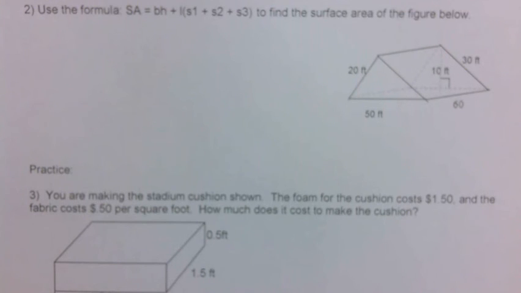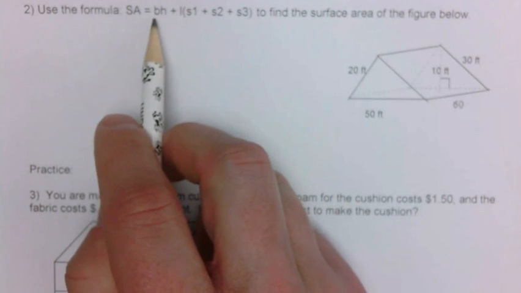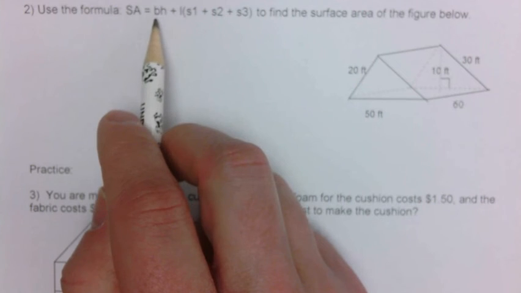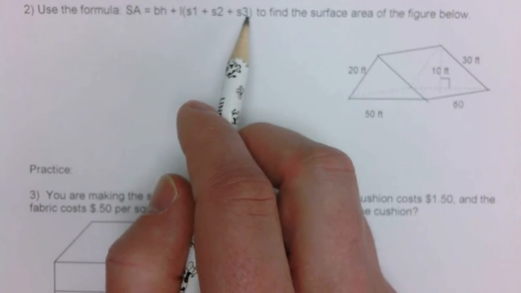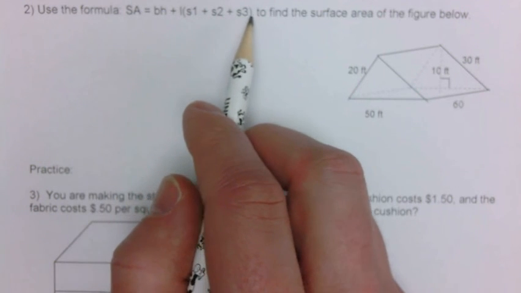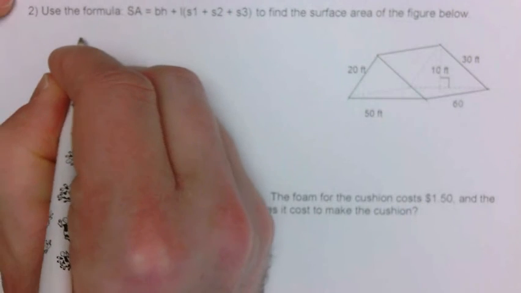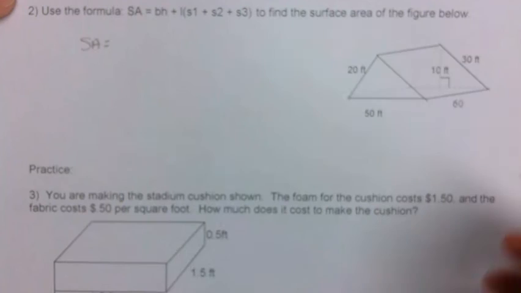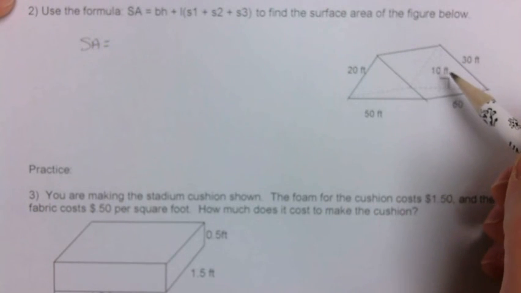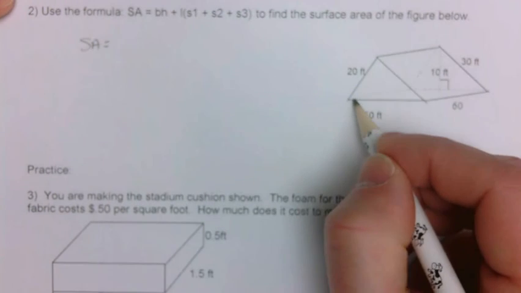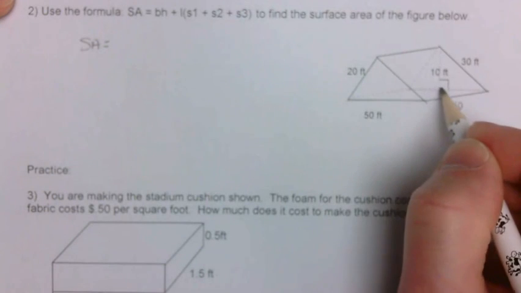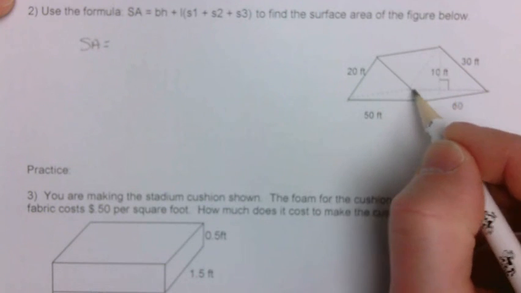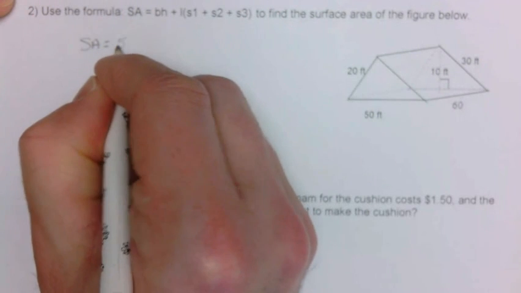So now that I have a formula for the surface area of a triangular prism, I'm going to practice using it. Again, surface area equals the base times the height of the triangular faces plus the length of the prism multiplied by the sum of the 3 sides of the triangular face. So SA equals, in this picture right here for the base and the height, remember that they're perpendicular to each other. I can see that this is 50, which matches in the back. This would be 50. And 10 feet, the height is perpendicular to that. So for the base and the height, I'm going to do 50 times 10.